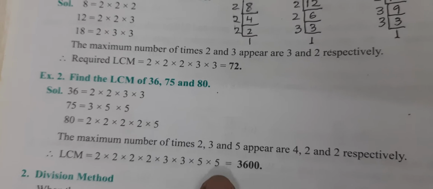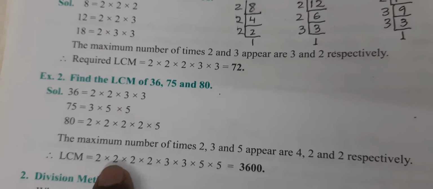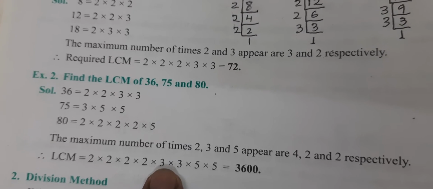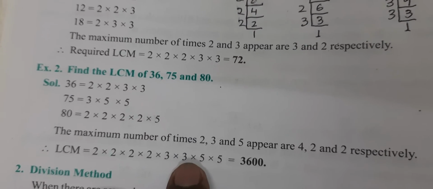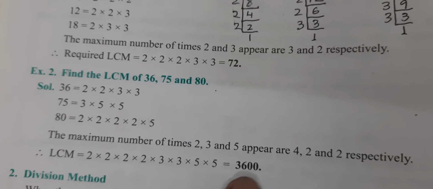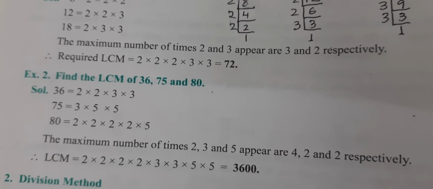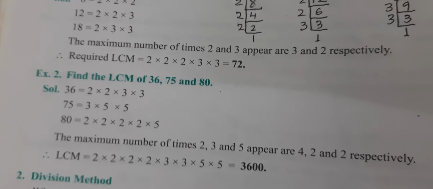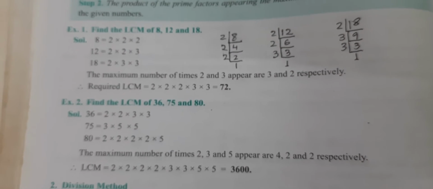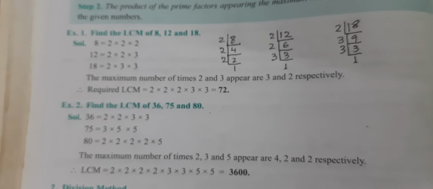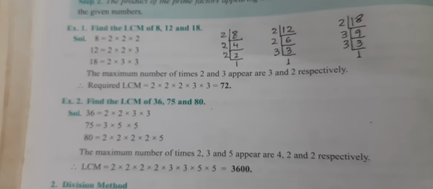So finally we multiply 2 into 2 into 2, 2 2s are 4, 4 2s are 8, 8 2s are 16, 16 3s are 48, and then 48 into 3 is something, that into something, at the end you get 3600. So the LCM is 3600. So this was your prime factorization method. This is how you find LCM using prime factorization method.